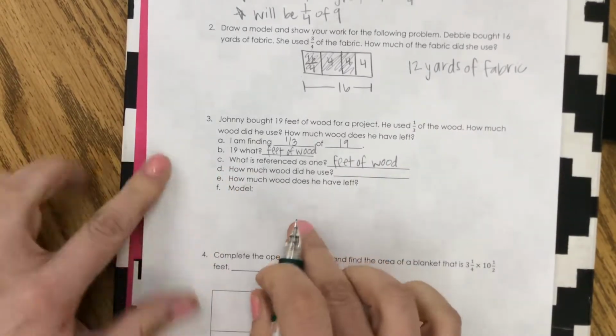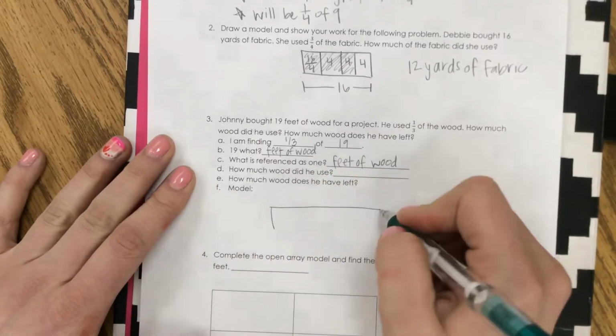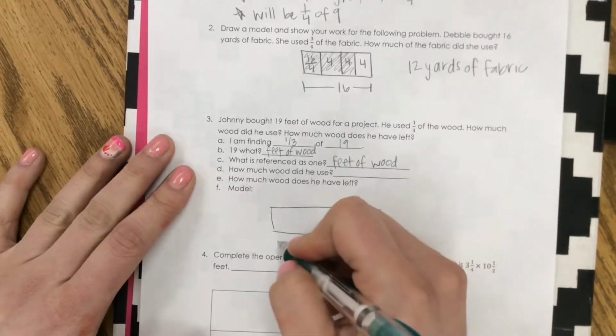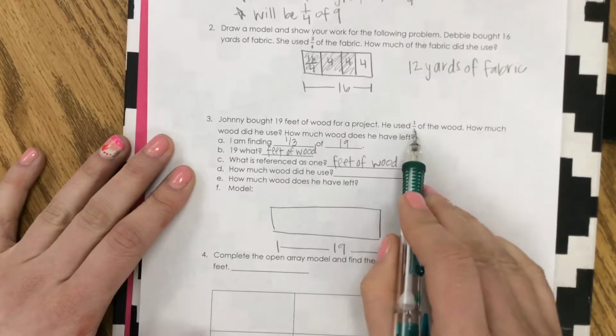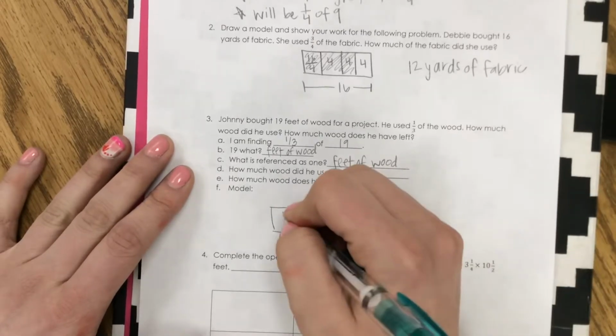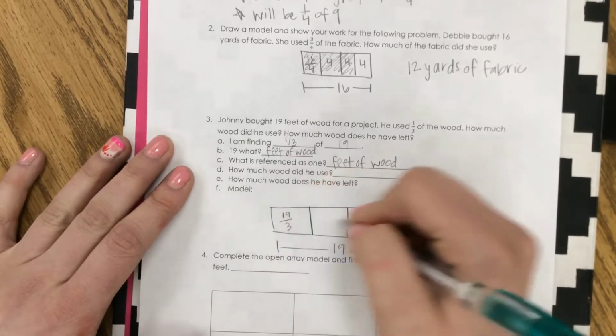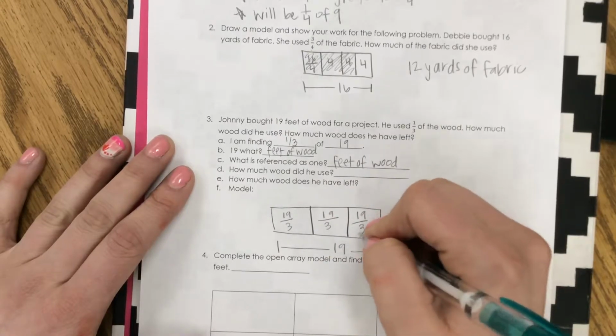So down here I need to draw my model of this. I'm going to use kind of the same strategy up here. So this model is going to represent 19, and I'm going to split it into 3 groups. So this has a value of 19/3, this has a value of 19/3, and this has a value of 19/3.